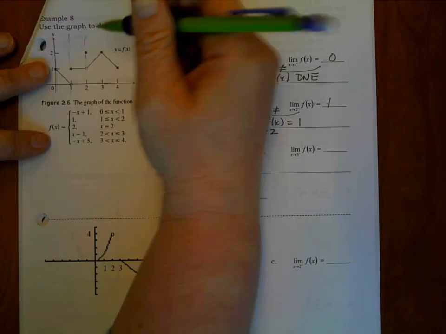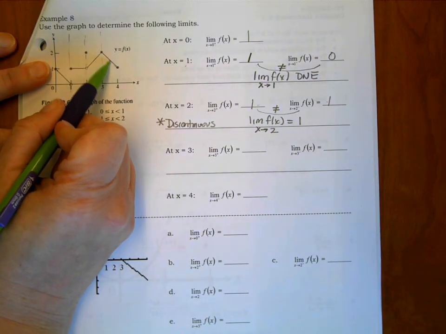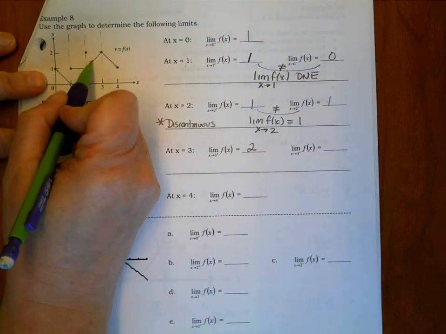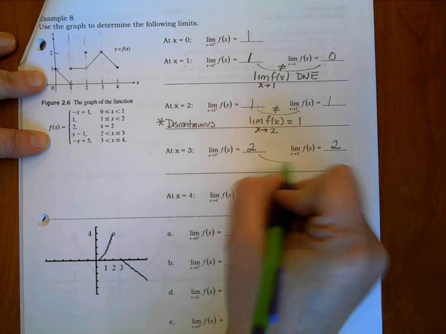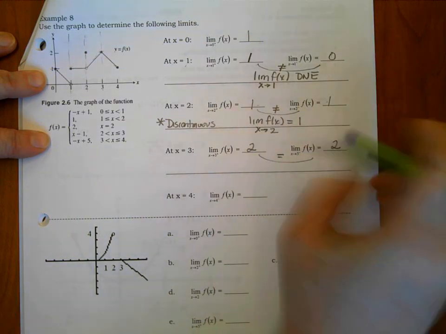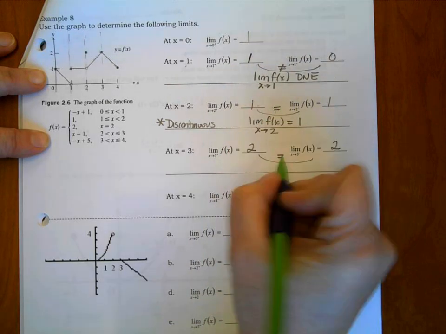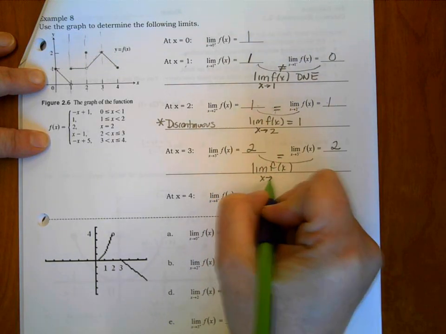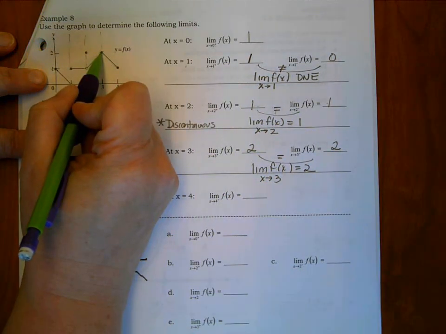Now at 3, right here, as I approach from the right, my y values are getting closer to 2. As I approach from the left, my y values are getting closer to 2. Again, whoops, these are equal. I notice up here I wrote that they weren't equal. I'm not sure why I did that. That should say equal. That means the limit of f of x as x approaches 3 is 2. And this one isn't discontinuous, we have a closed circle there.